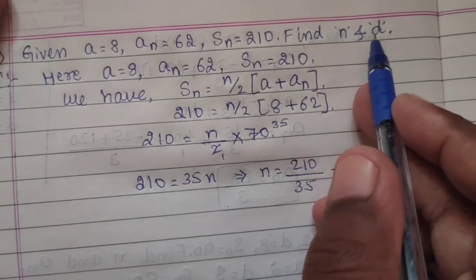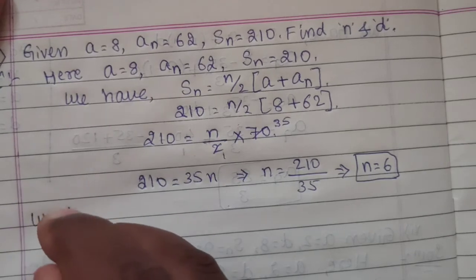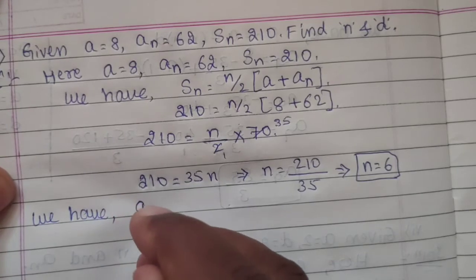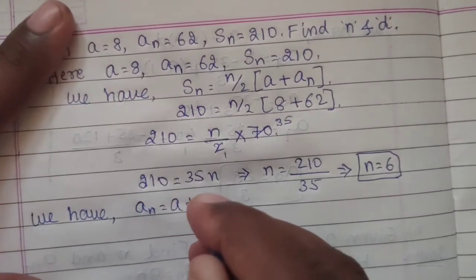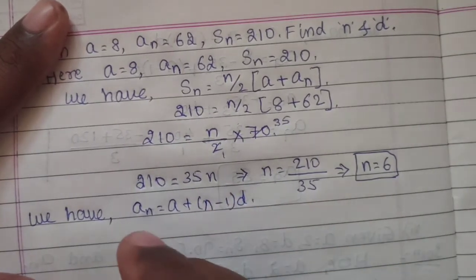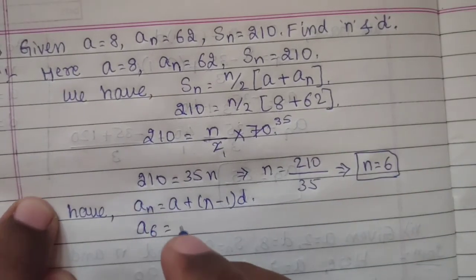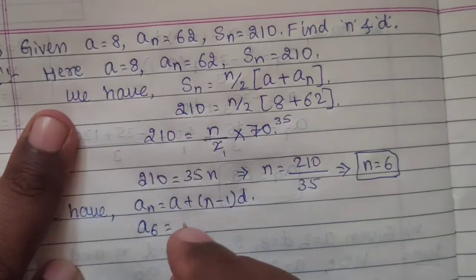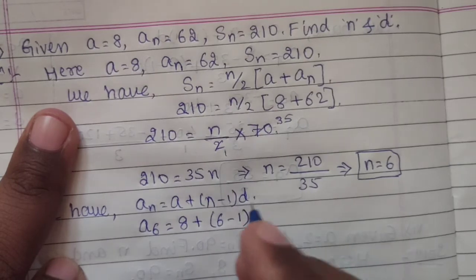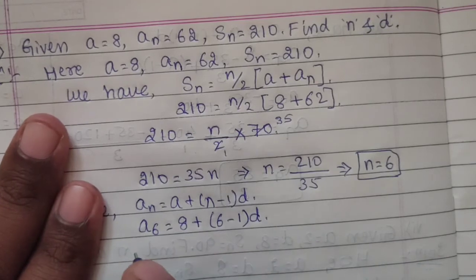Next, to find out the value of d, we have to write the formula of nth term, that is an is equal to a plus n minus 1 into d. That is, value of n is 6, value of a is 8, plus n value is 6 minus 1 into value of d must be calculated.